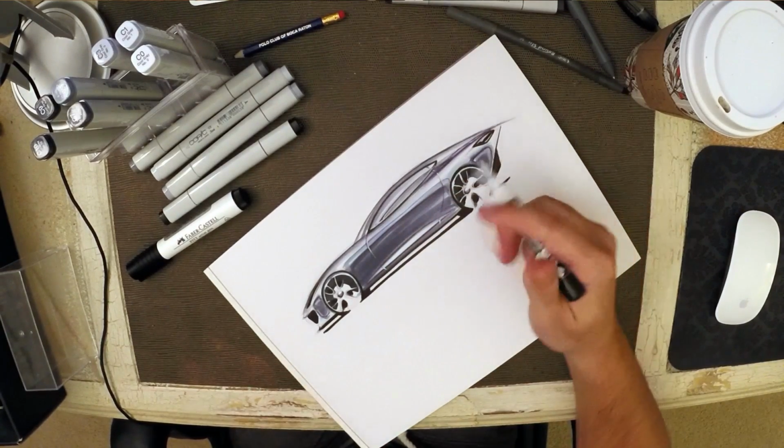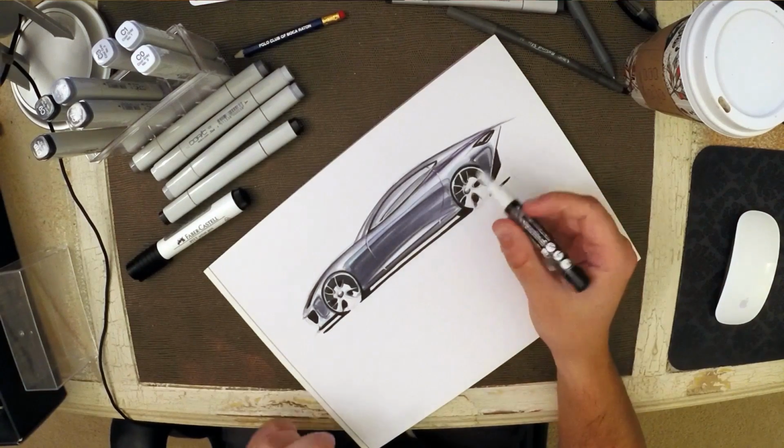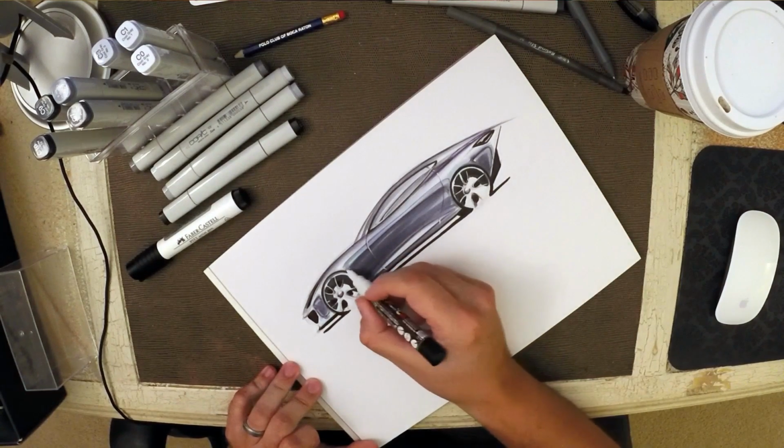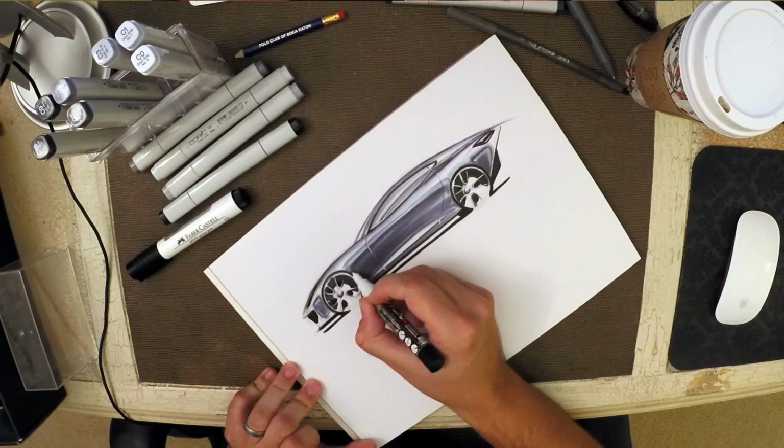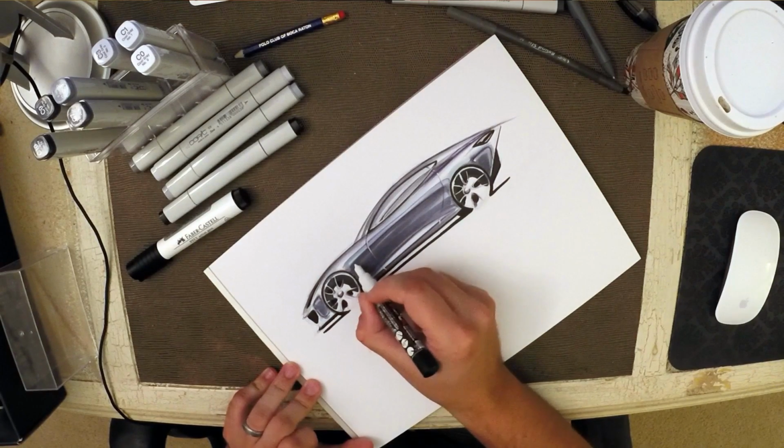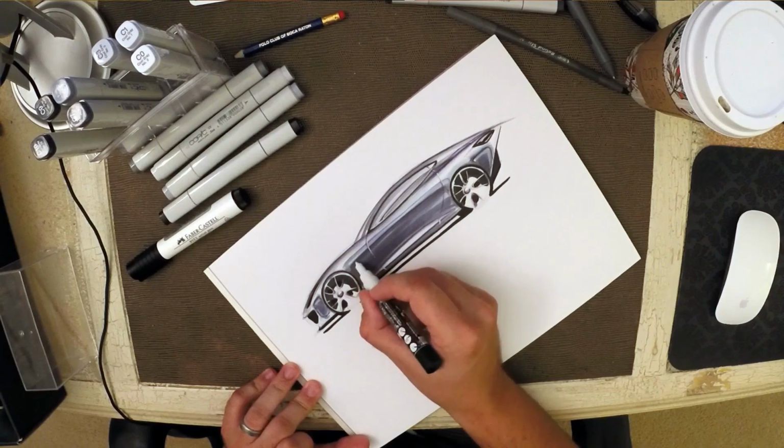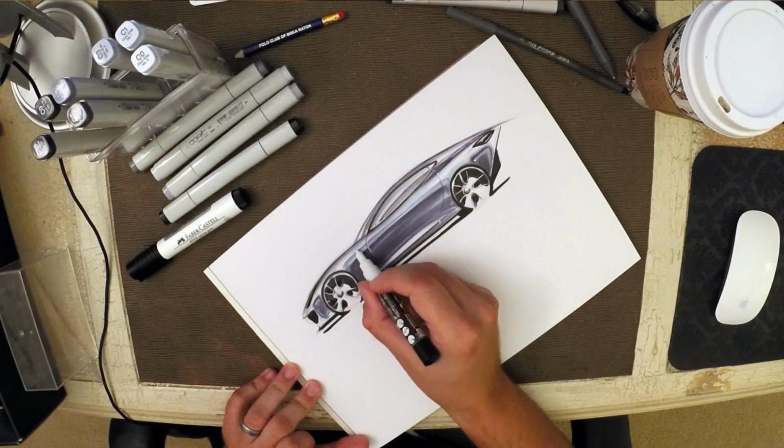Something like that, and then if you want to, you can go ahead and just add some random highlights. We have the parting line here, where the horizon goes to sky in the body of the reflection here.